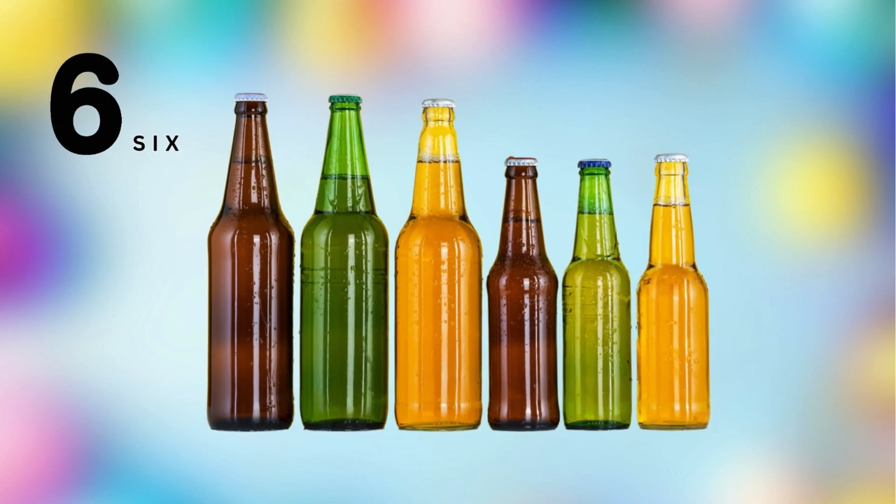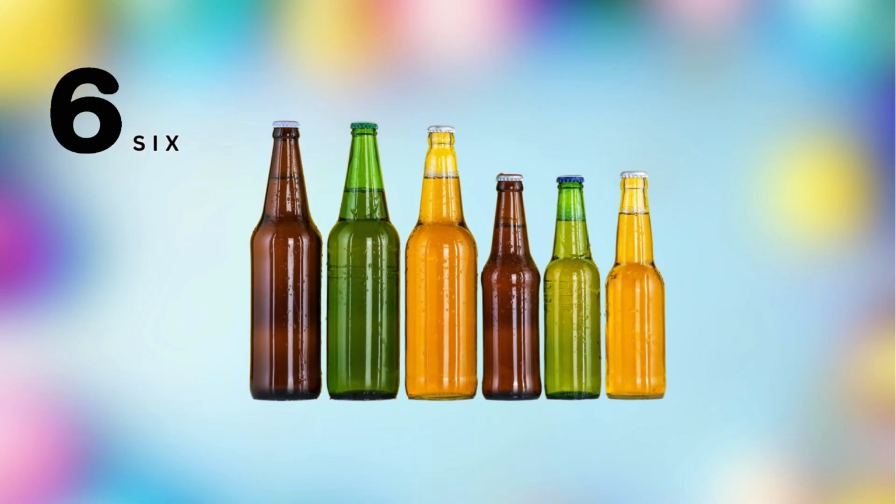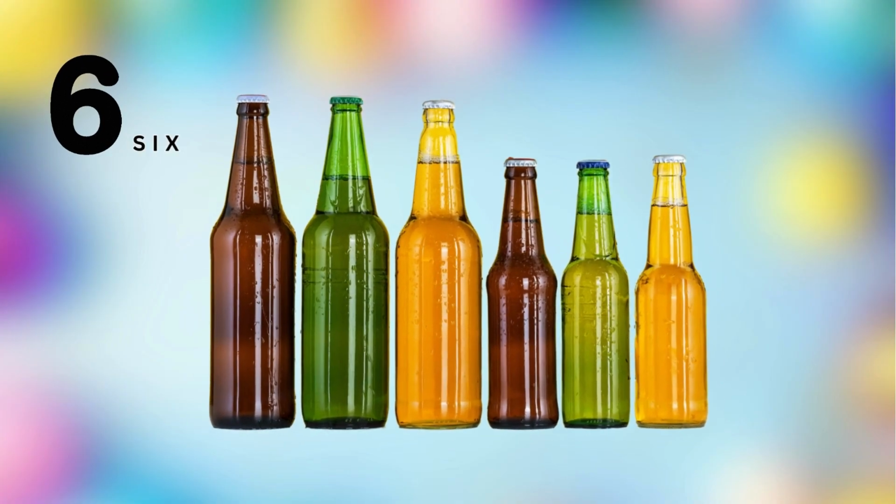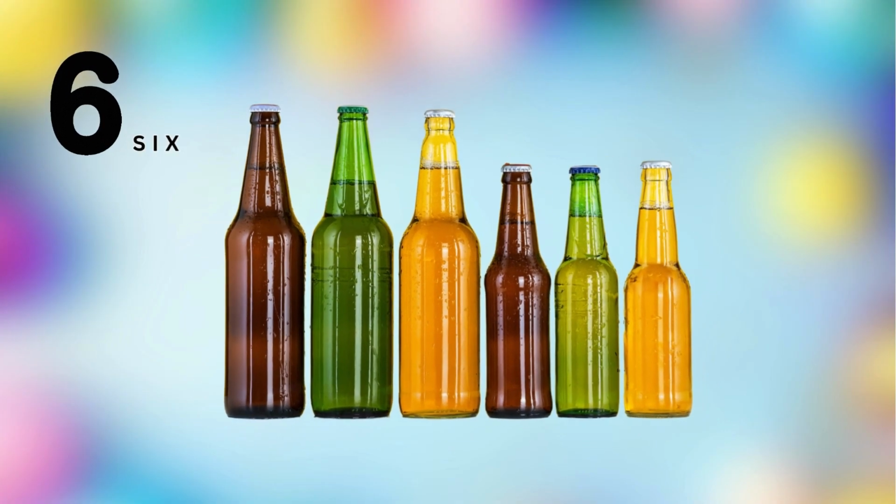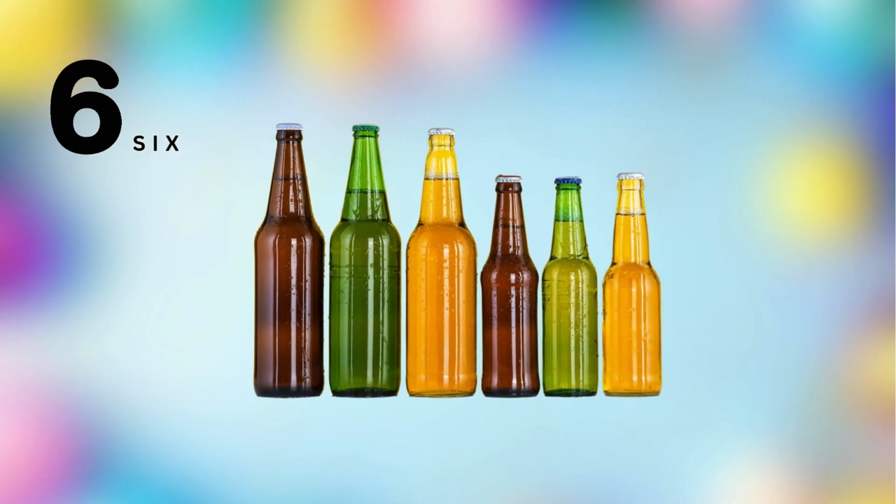Let's count them. 1, 2, 3, 4, 5, 6 bottles. Great job. What do we have next?